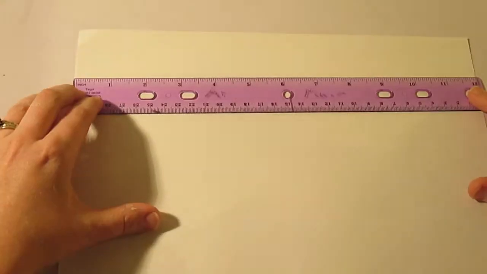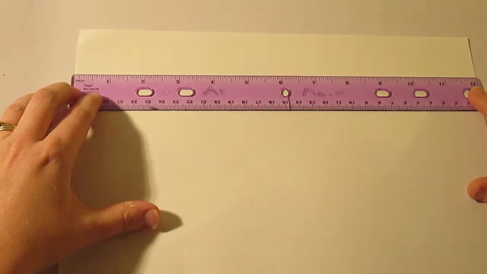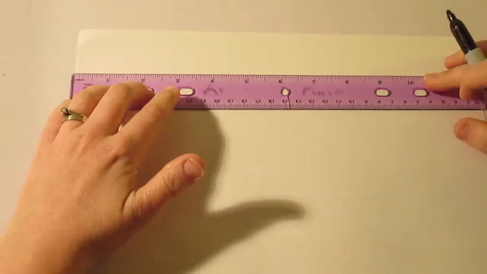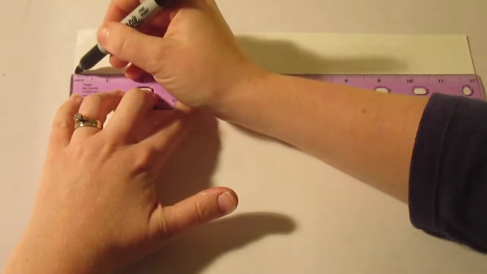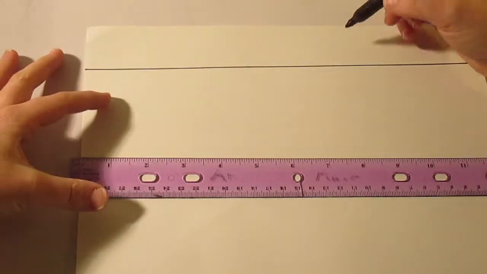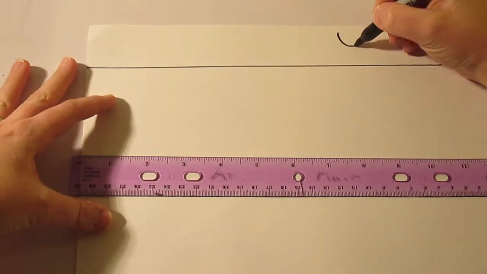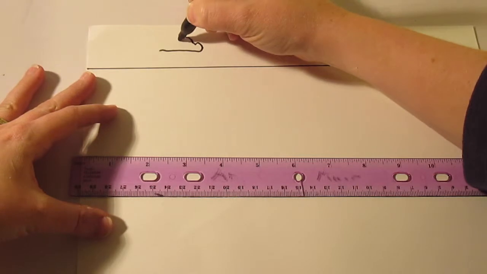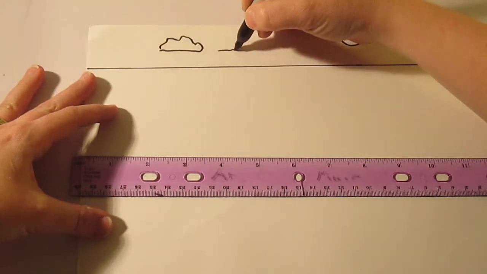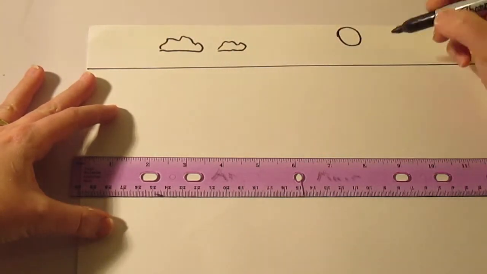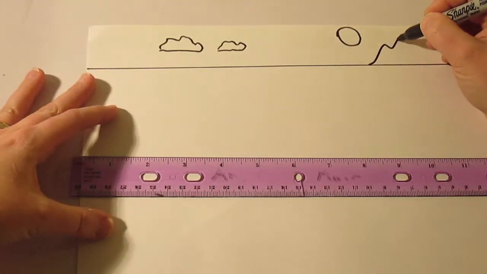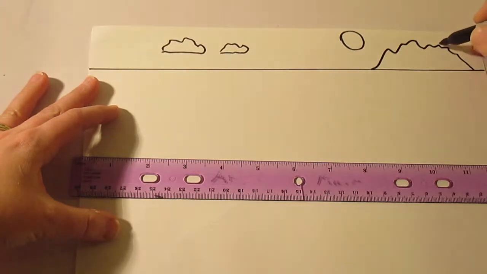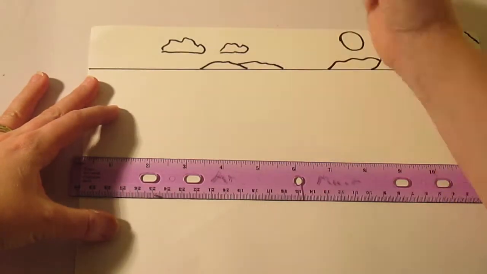So in order to draw our scene with 1-point perspective, I'm going to try and make sure that this line is parallel to the top of the page, and this will be my horizon line. We can draw a sun, we can draw some clouds in the distance, we could draw some mountains just to create some interest in the scene, and some hills in the background.